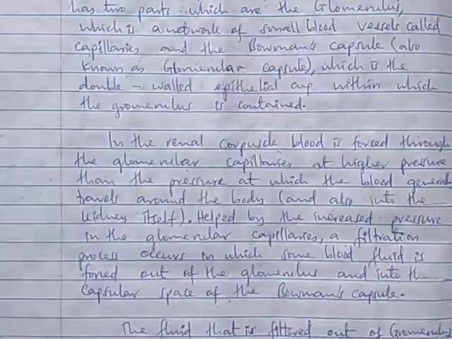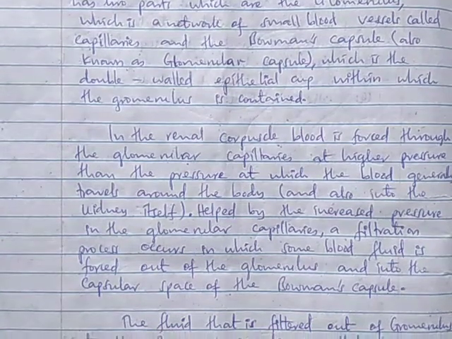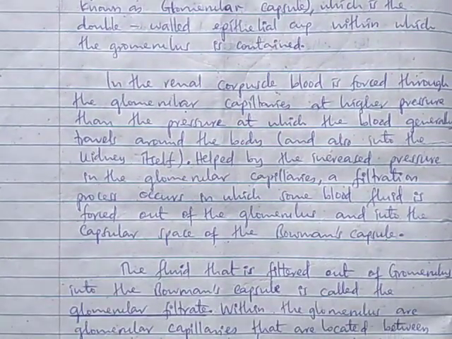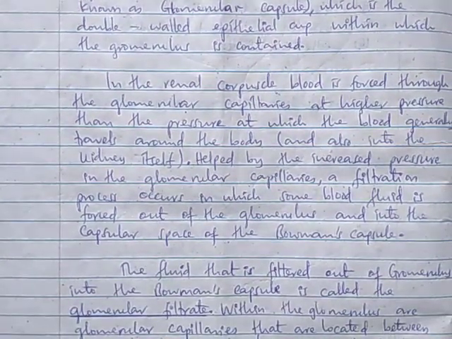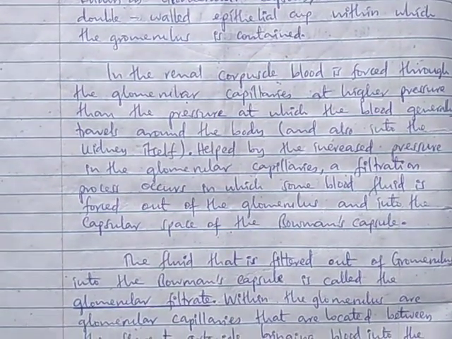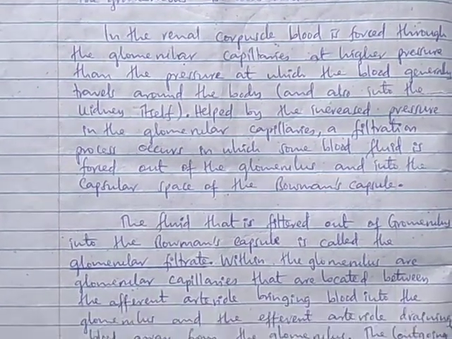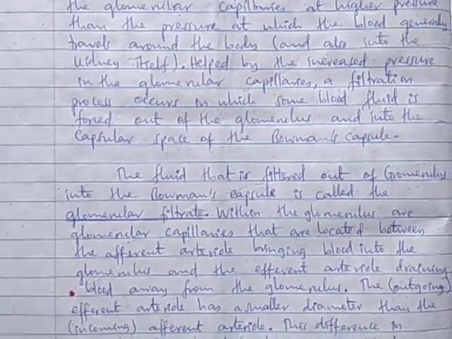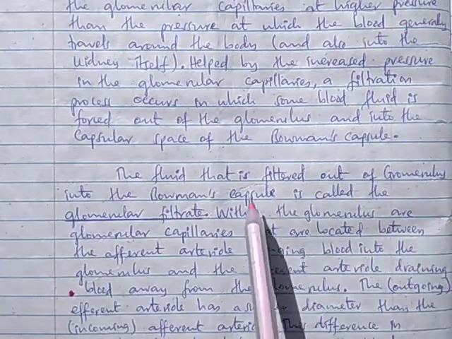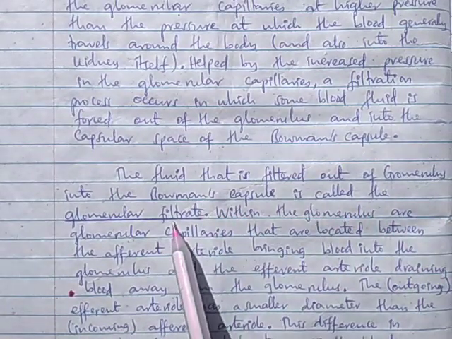So, with the high blood pressure in the glomerulus, materials are forced out of blood into the Bowman's space. Some of the blood materials, not all of them, is how we shall study later in part of ultrafiltration. Now we are saying the fluid that is filtered out of glomerulus into the Bowman's capsule is called the glomerular filtrate.